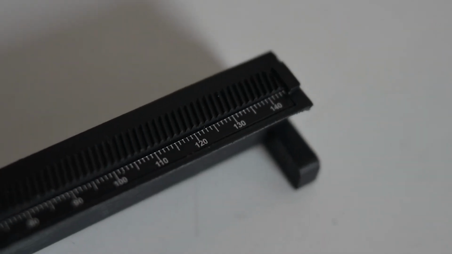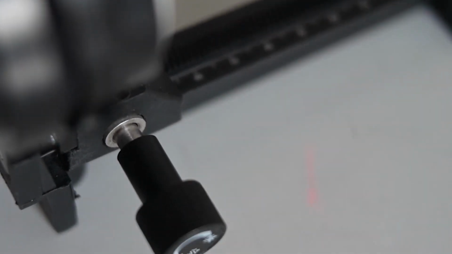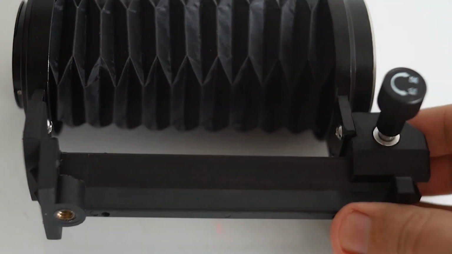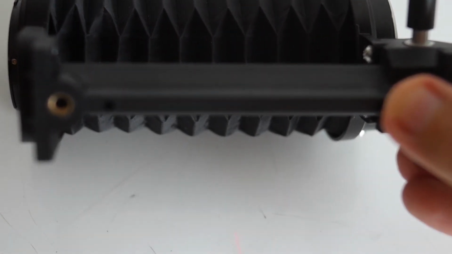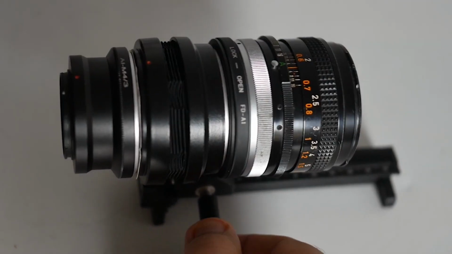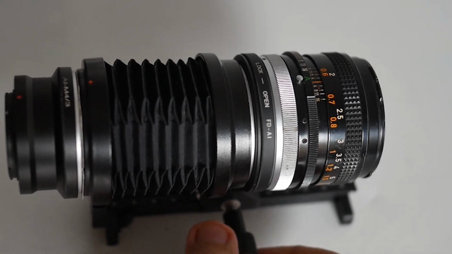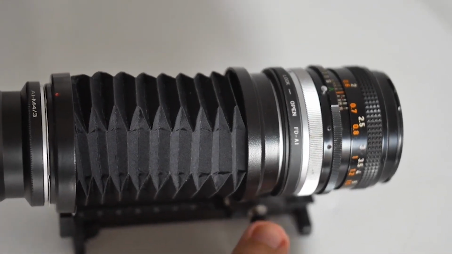Then I bought a bellow. This bellow has 15 centimeter extension, so the total length of extension is 150 mm. And this bellow is a Nikon mount AI. Here we can see the bellow fully extended. And we can see here the 1/4 inch mounting screw beneath, so you can fix it on the tripod. I fixed the Canon with the converter to Nikon mount, then connected it to the bellow.